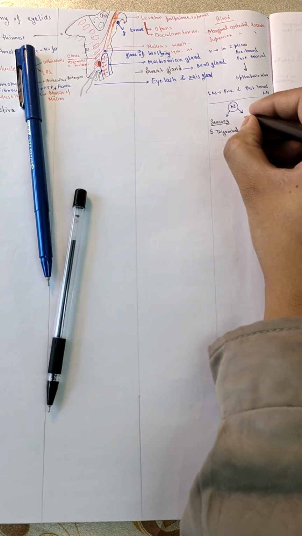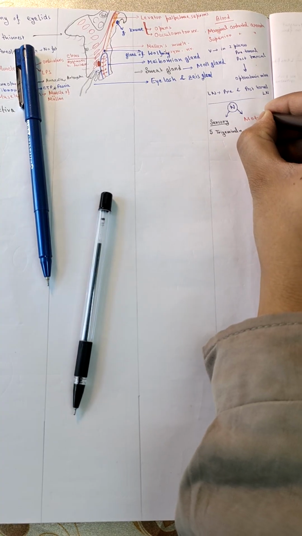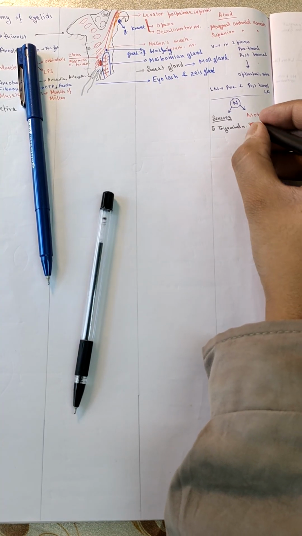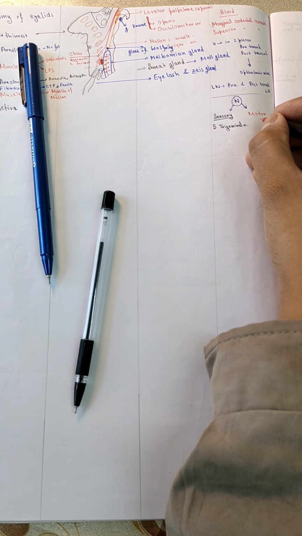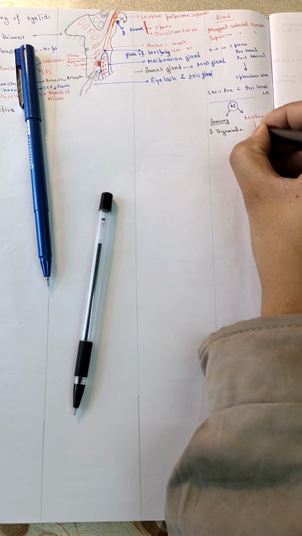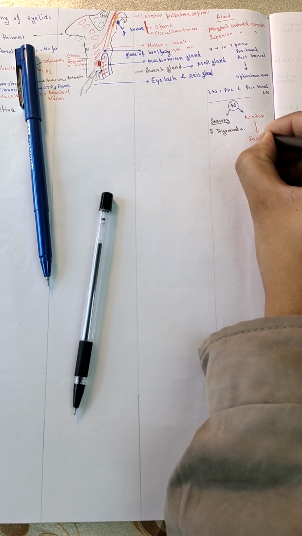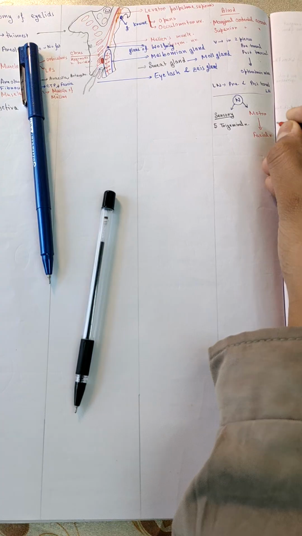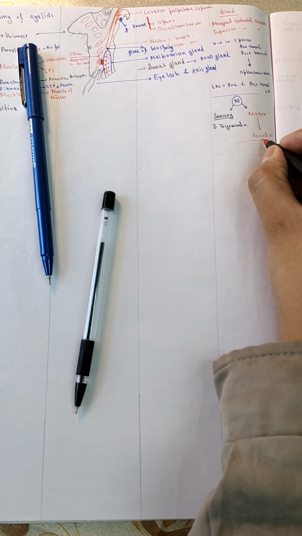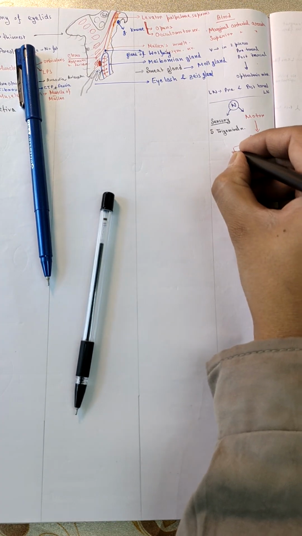Then comes the motor: the facial nerve branches.